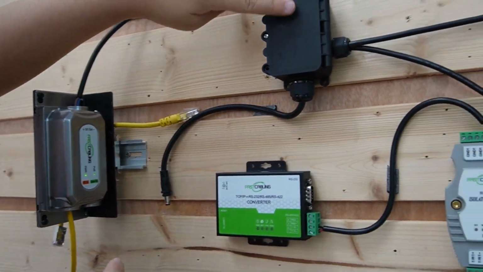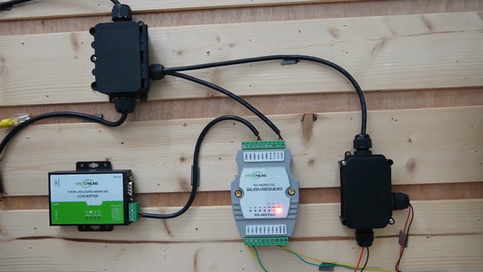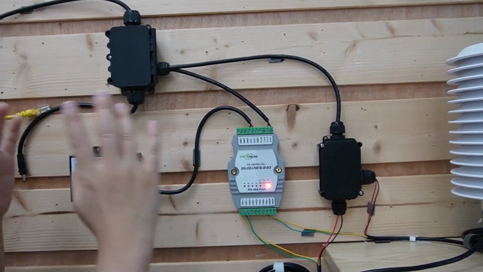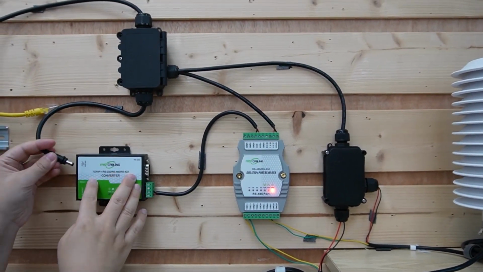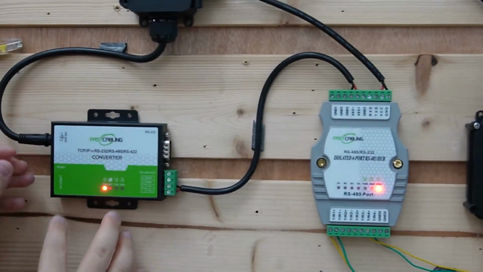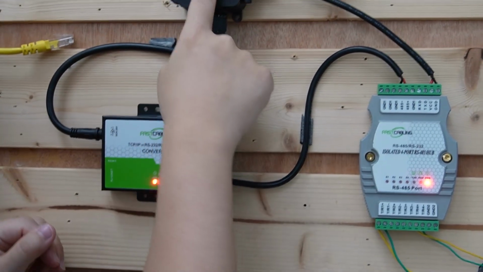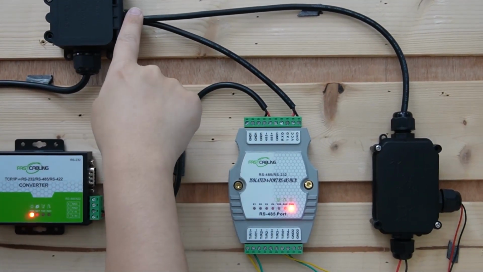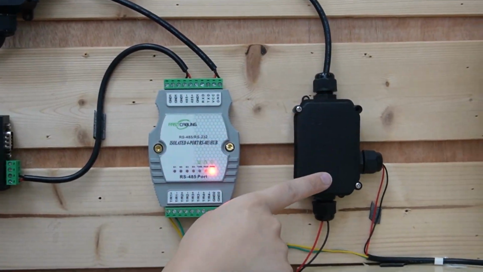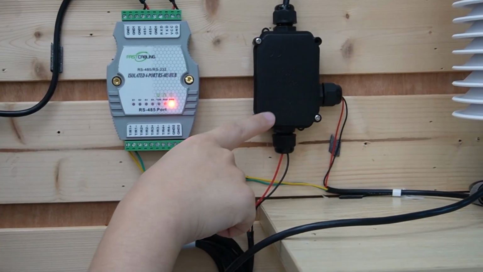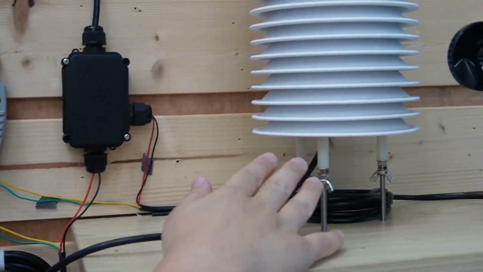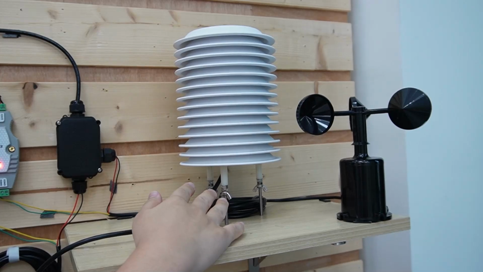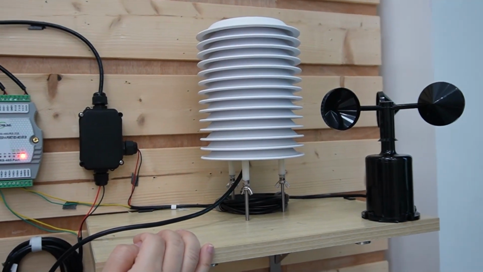For the power wires, it's going to a junction box, and we are going to use this to power everything else. First, our serial device server, then our RS485 hub, and last but not least another junction box that's connecting to both our temperature and humidity sensor and the wind sensor.